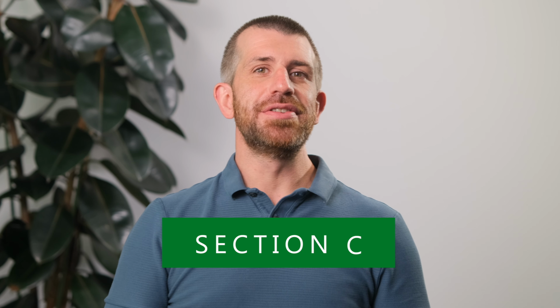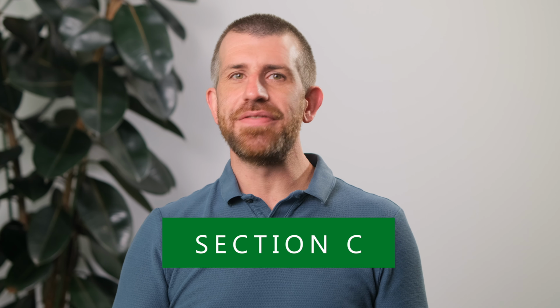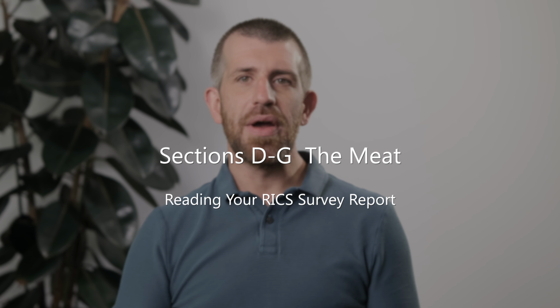Section C tells you some bits about the property that don't really fit in elsewhere. You'll most likely already know some of this information, such as when the property was built, how many bedrooms it has, what its EPC rating is, and where it's located. You'll also be able to find out if you're buying in a flood risk area. Sections D through to G are where the meat is.